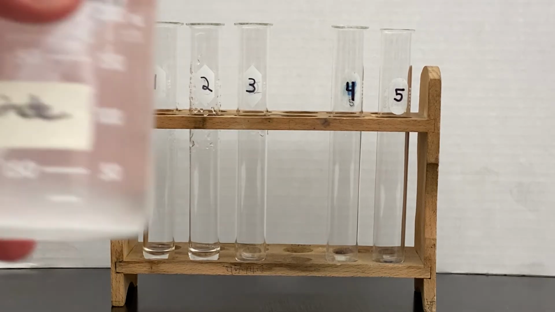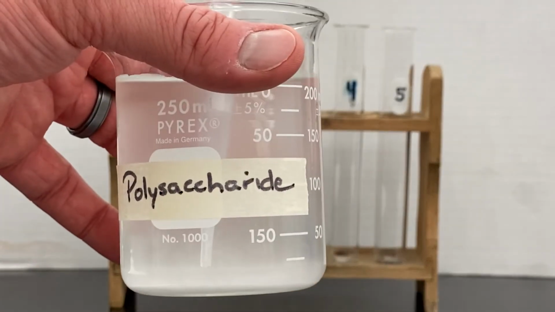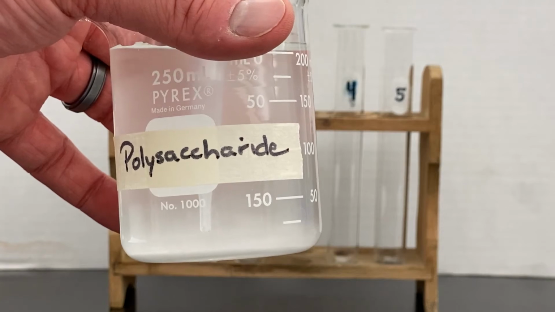And finally, I'm going to take 30 drops of a polysaccharide solution and put it into test tube number 3.